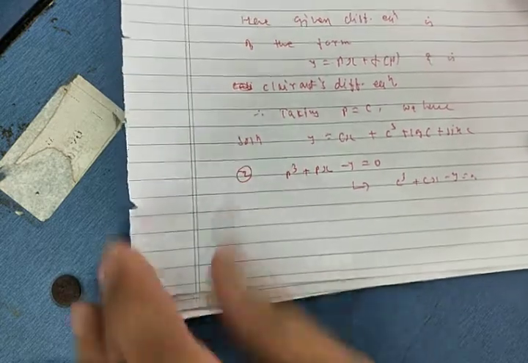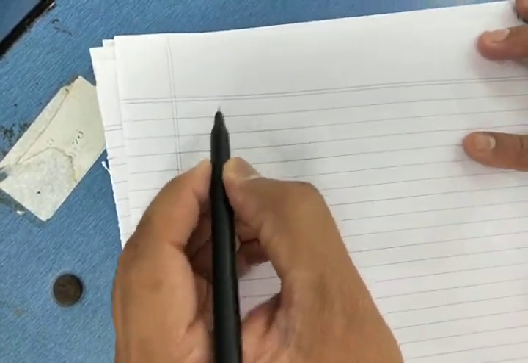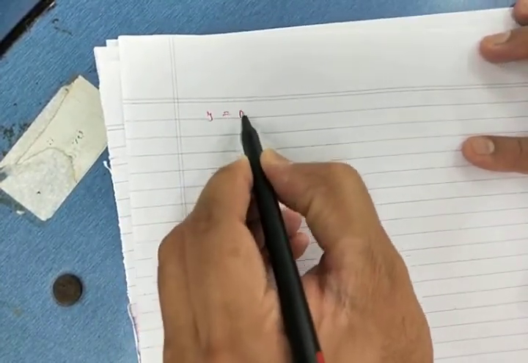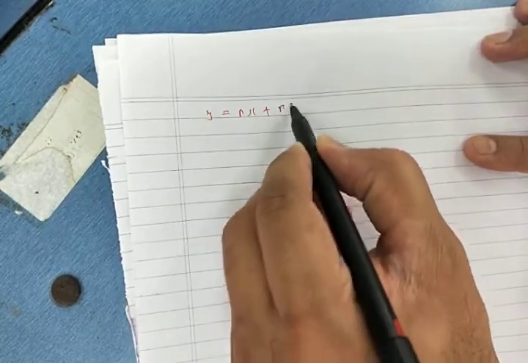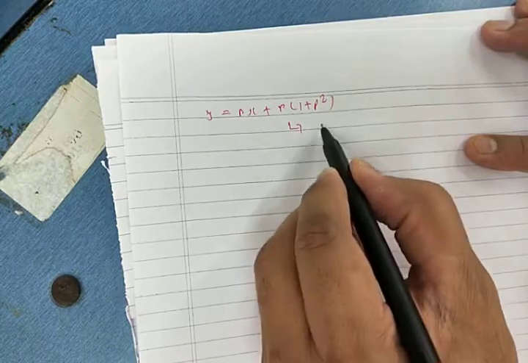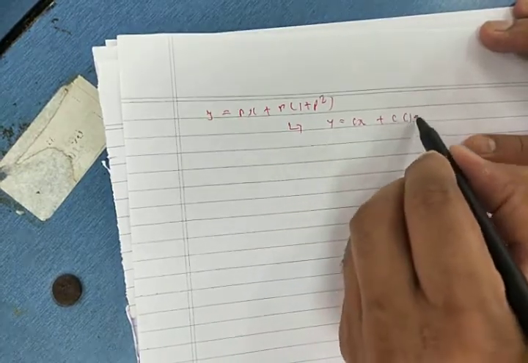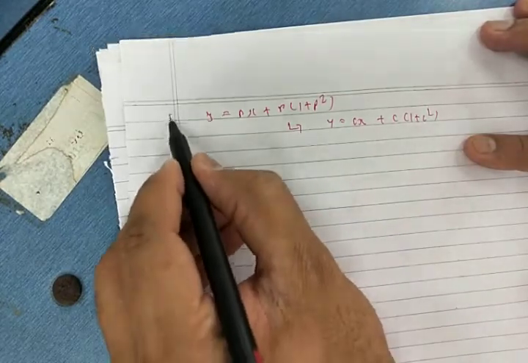Also, consider example y is equal to px plus p into 1 plus p square. That is also Clairaut's form. So its solution is y is equal to cx plus c into 1 plus c square. I am leaving for you.